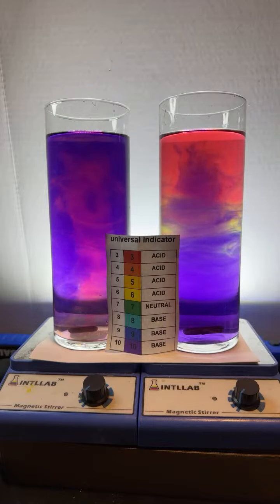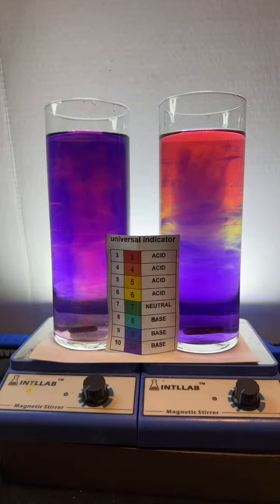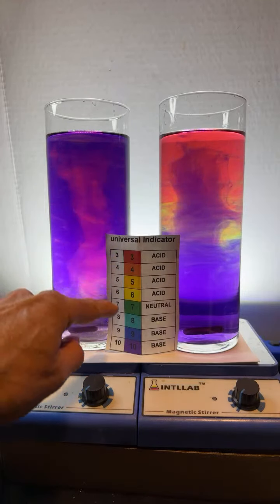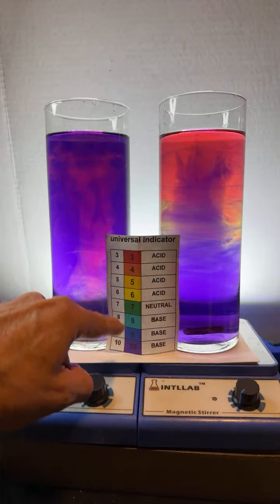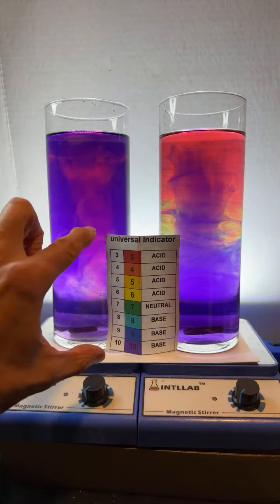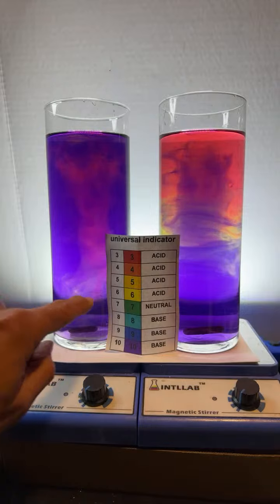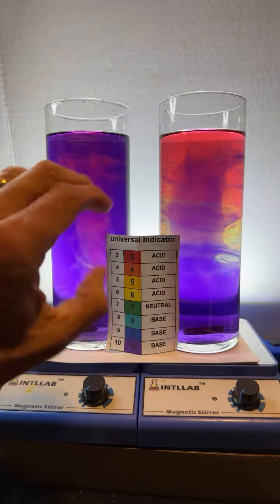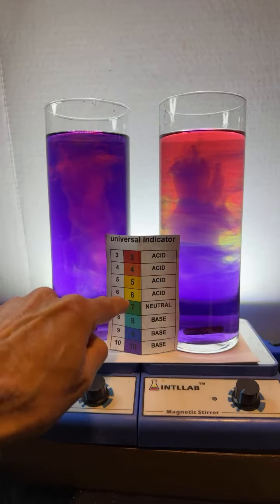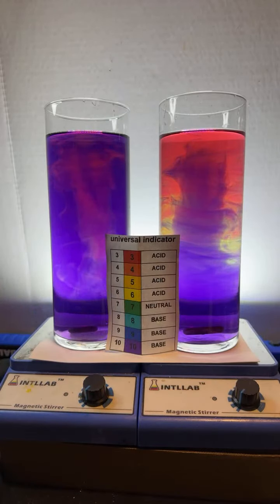Millie, what this is, is water to which I've added a special mixture of chemicals that are called universal indicator. We use it just to test pH. The different colors that you see are telling you how acidic or basic each region is. The more red it gets, the more acidic it is. The more violet it gets, the more basic it is. And if you see green in that region, it's neutral.